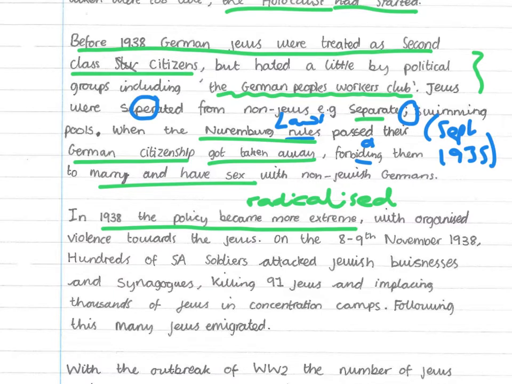With organised violence, that's excellent, okay, towards the Jews. You got the precise date there, that's good. Okay, remember the point I mentioned about Nuremberg laws earlier. Hundreds of SA soldiers attacked Jewish businesses and synagogues. Underlining is good. Straight underlining is good, by the way. Squiggly underlining is where I point out errors. Killing 91 Jews and placing thousands of Jews in concentration camps.